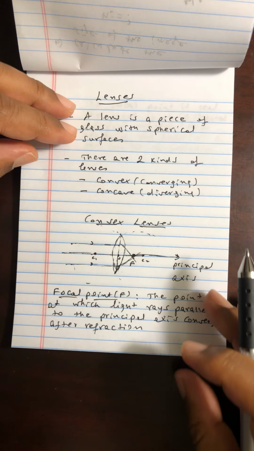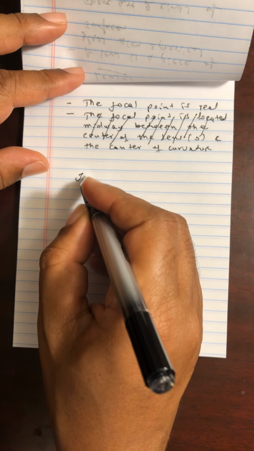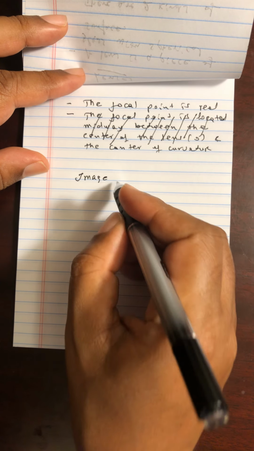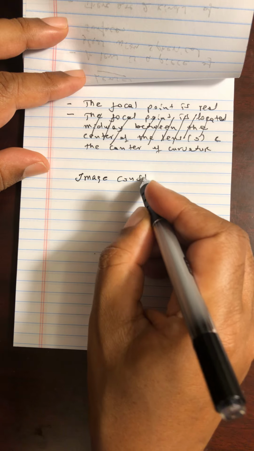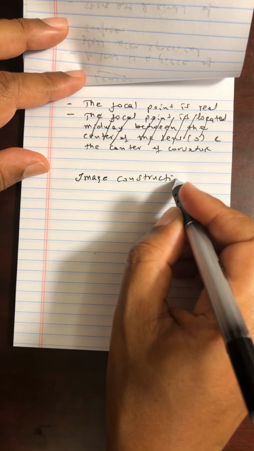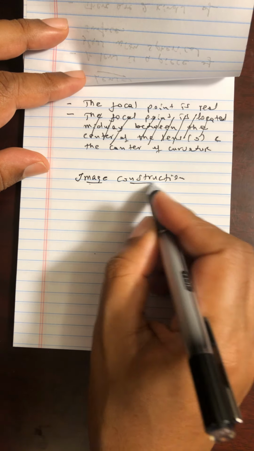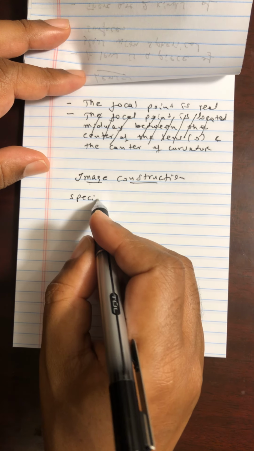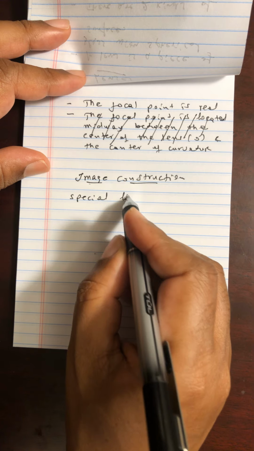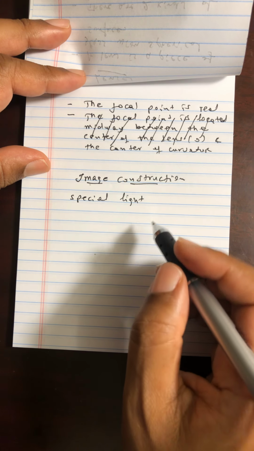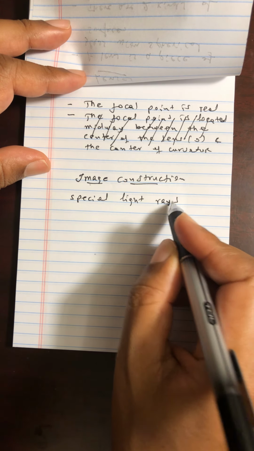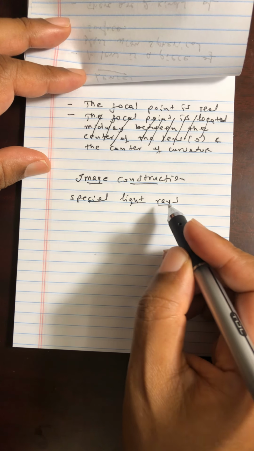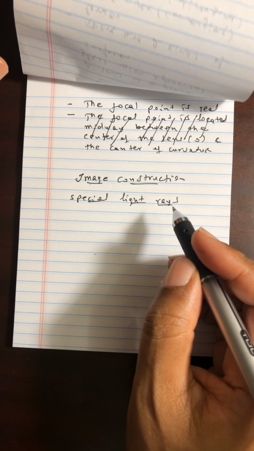All right, so next we're going to look at image construction. But first we're going to look at special light rays, the light rays that will help us to construct images. The first has directly to do with the definition of the focal point.